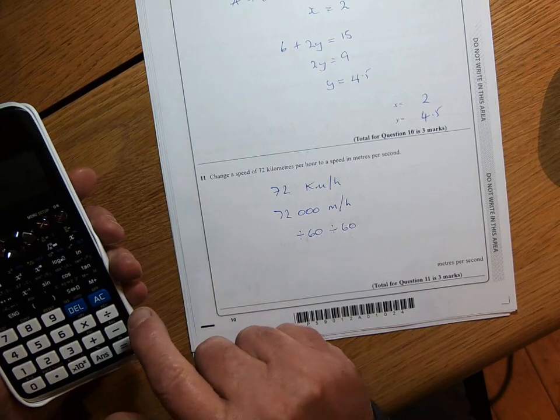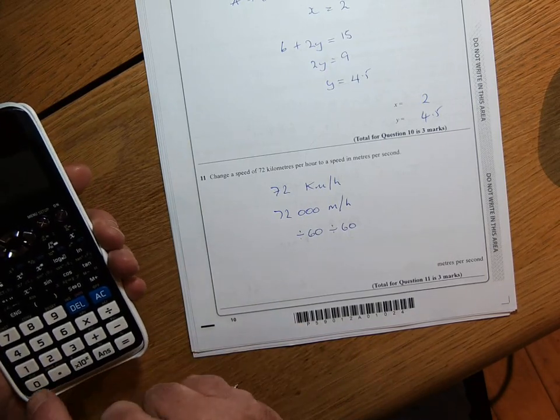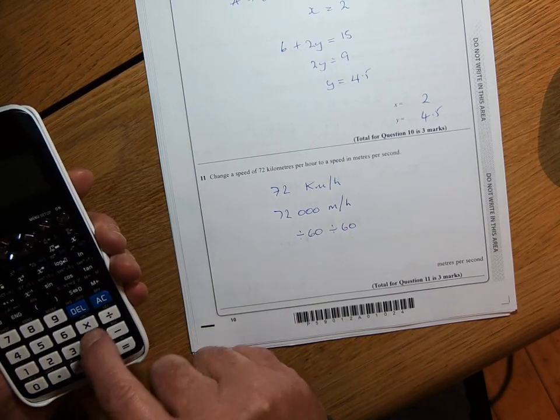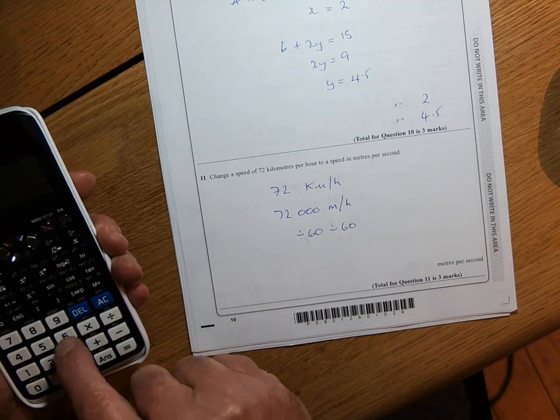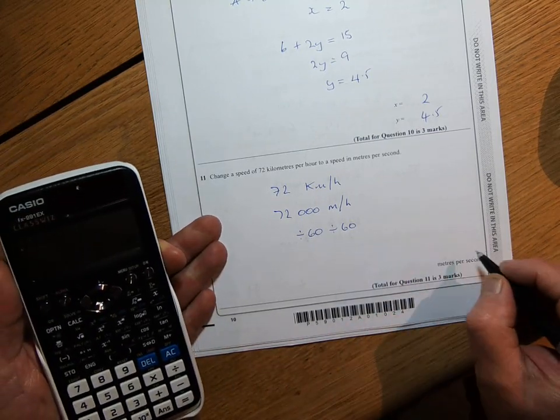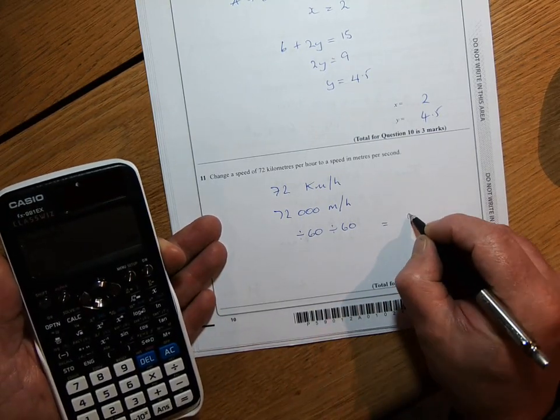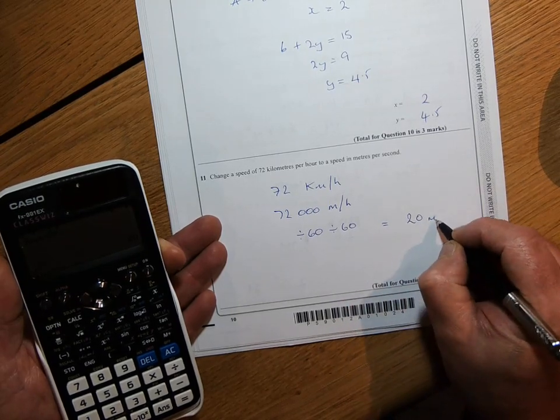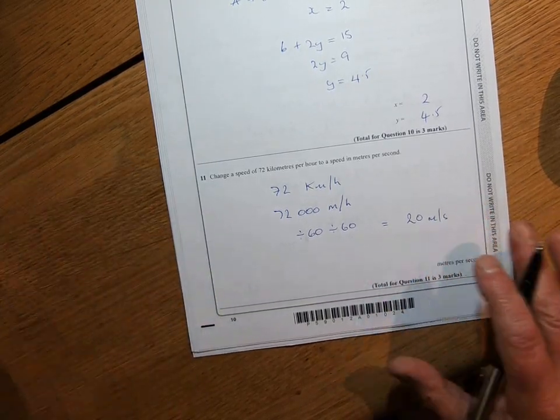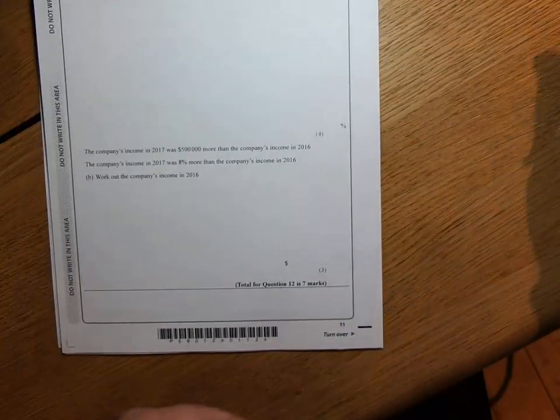So 72,000 divided by 60, and then divided by another 60, and that equals 20. So equals 20 meters per second. Okay, turn it over again.